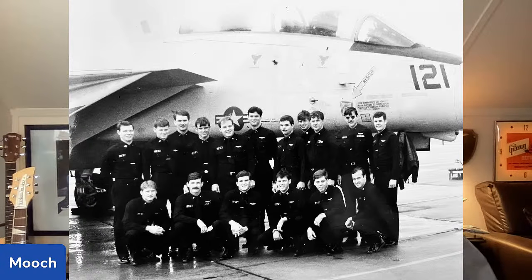Here's a picture of my original RAG class. Some notable folks on there. Some of them are no longer with us. The front row, third from the left, kneeling, is Matt Colombo. Punk's wing is dedicated to Matt. He was killed in the backseat of an F-14 doing an air show practice.